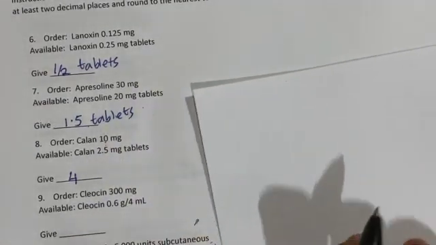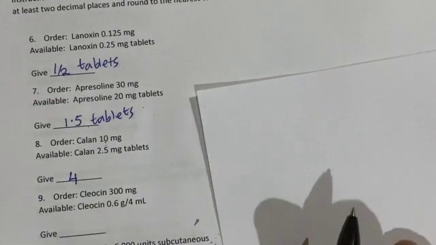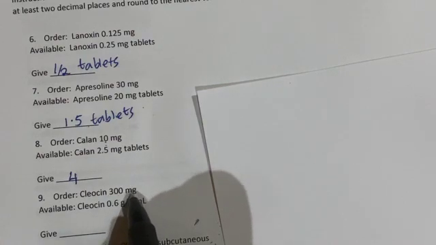All right, let's go to the next one. Almost there. The order is to give 300 milligrams, and what is available is 0.6 gram per 4 ml. This sounds complicated, but it's actually very easy. The thing is, you need to change the units to be the same. You see, this one is in milligrams, and this one is in grams. So you can change either of them. You can change this one into grams or change this one into milligrams, whatever is easy for you.